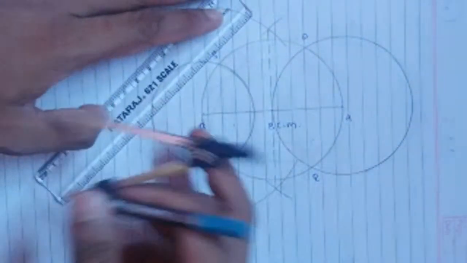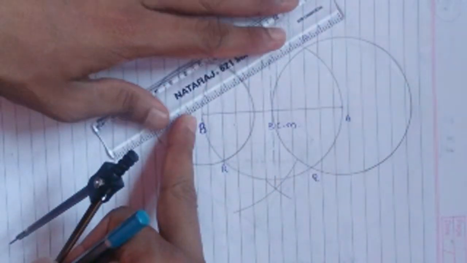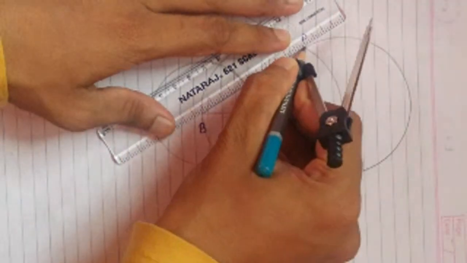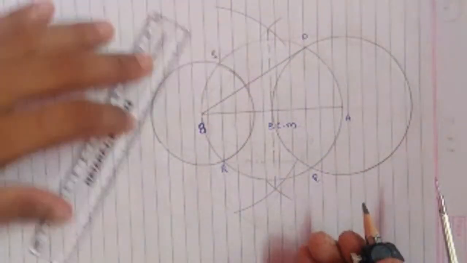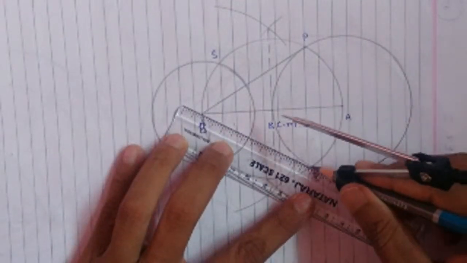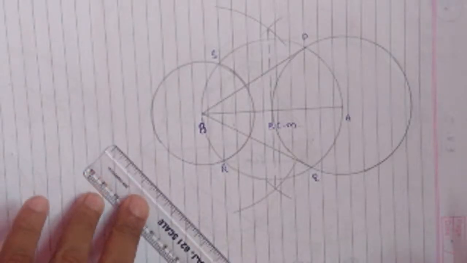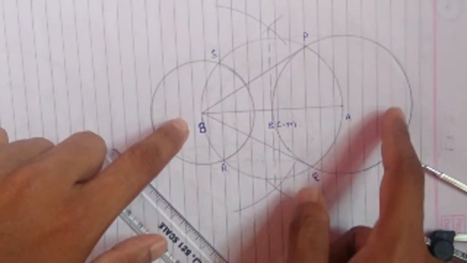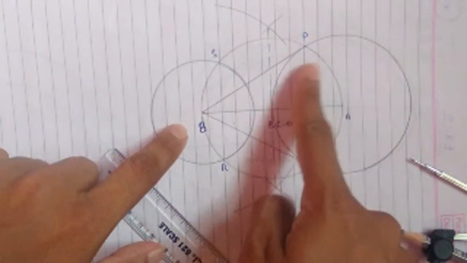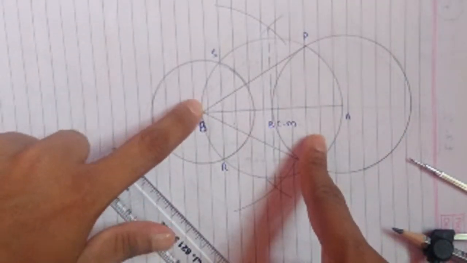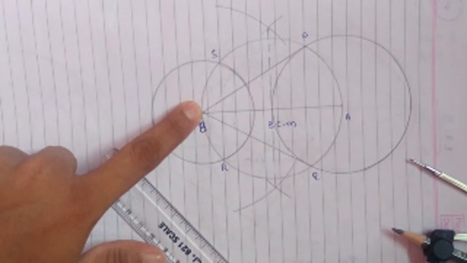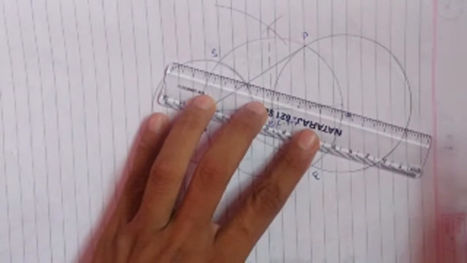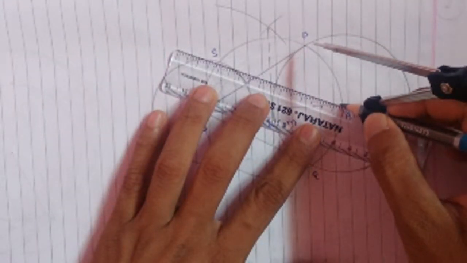I will consider the center of the second circle, that is B, and I will join to point P, that is BP, and similarly I will join BQ. Okay, this is the tangent for the circle of radius 4 centimeter from an external point B. Then I will consider O as the center and S as the intersected point.